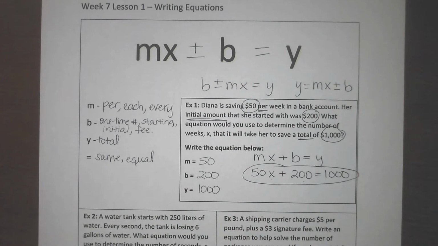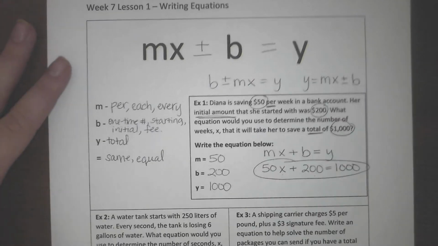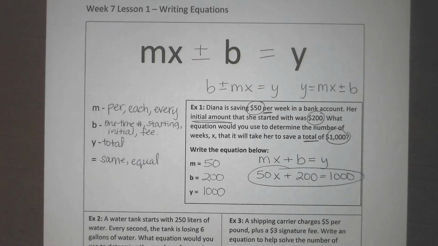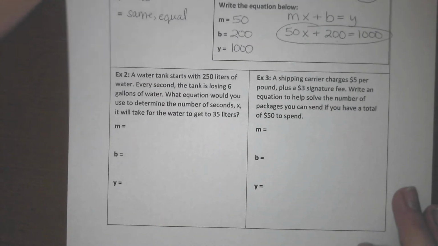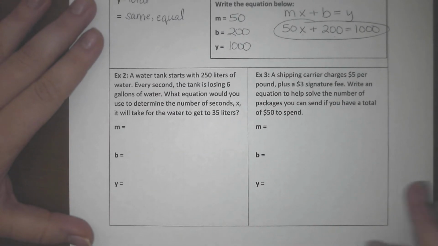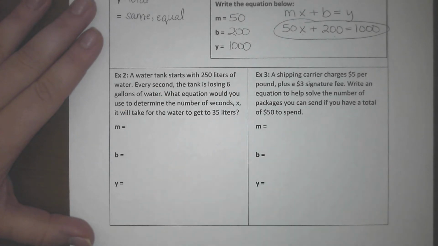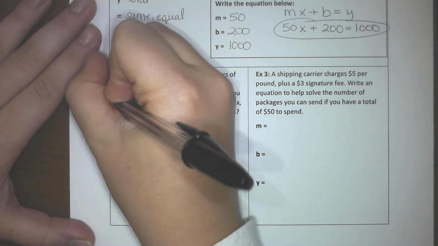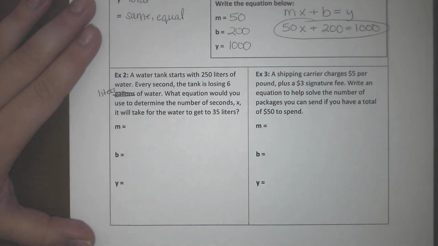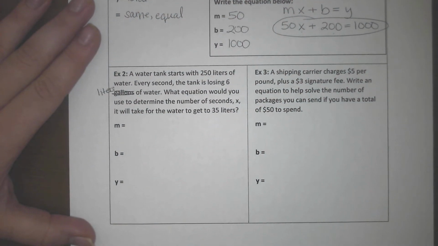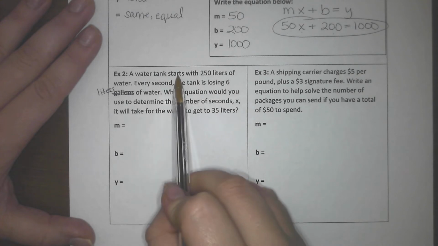We don't have to solve it this week. We're just writing and then stopping. All right. If you need to pause, go ahead and pause, and then I'm going to move on to examples 2 and 3. So number 2. A water tank starts with 250 liters of water. Every second, the tank is losing 6 gallons of water. I should say liters. I'm sorry, y'all. Typo. What equation would you use to determine the number of seconds, x, it will take for the water to get to 35 liters?